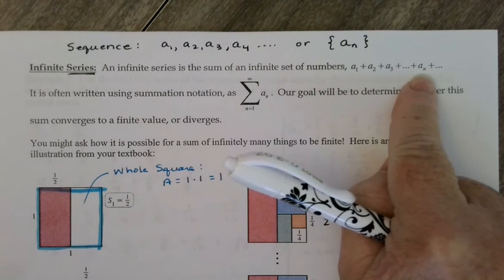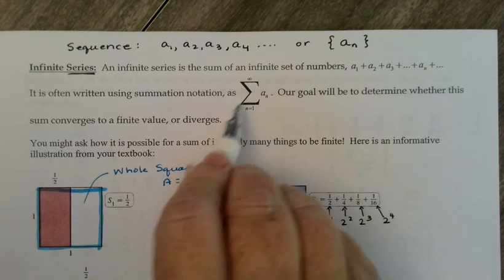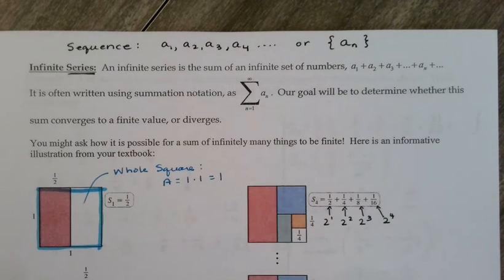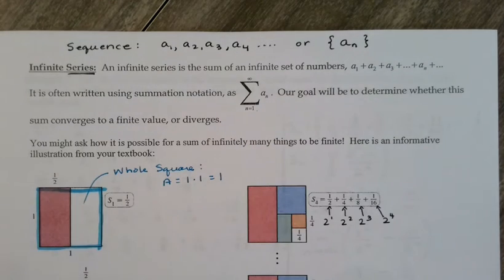Because we're adding, we can use that sum notation that we learned back in Calc 1, right? We often write a series using summation notation as the sum as n goes from potentially 1 to infinity, although we could start with other n values as well, of each of the terms a sub n.